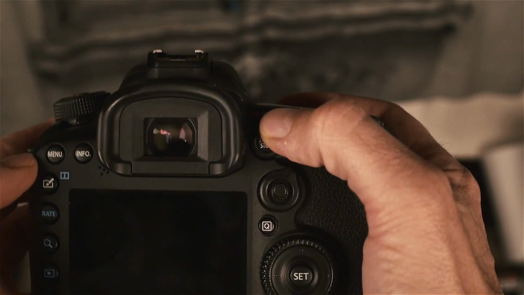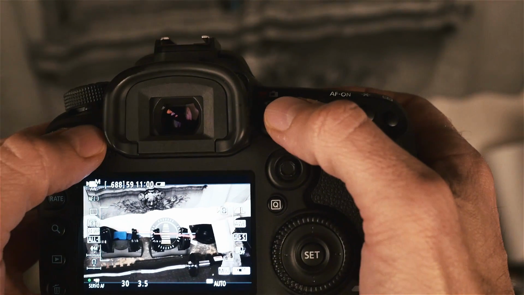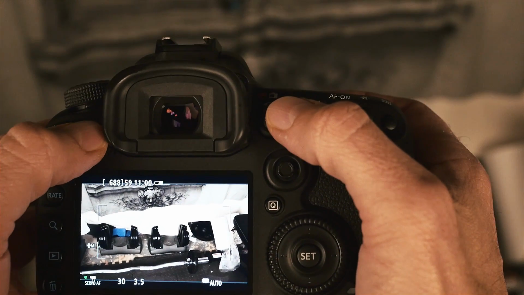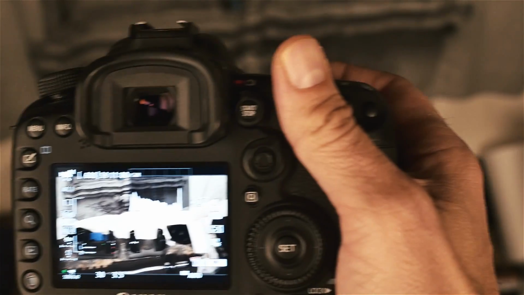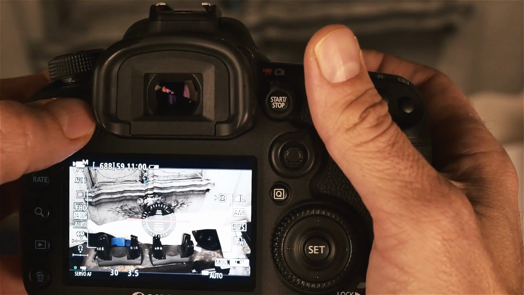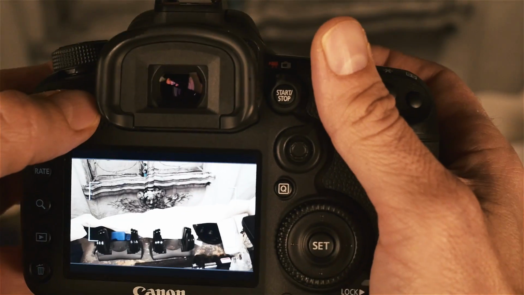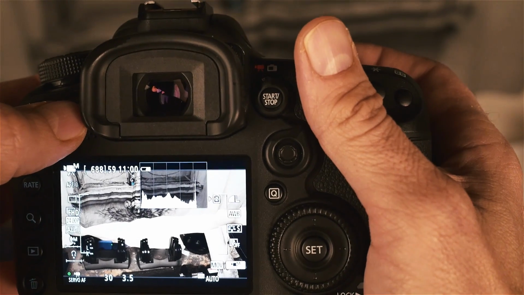Oh, speaking of the info button, if you're in live shooting mode and you hit the info button, you can scroll through different displays. That's how it took me a while to figure out how to get the histogram. I can't figure out how to move it, but the info button will give you different options. The level, the histogram, which I think is very nice. My GH4 actually has that.